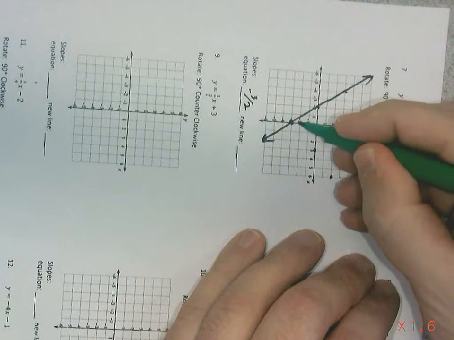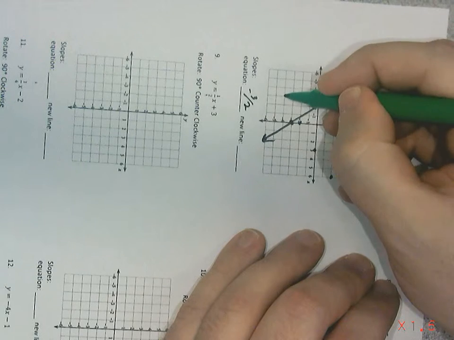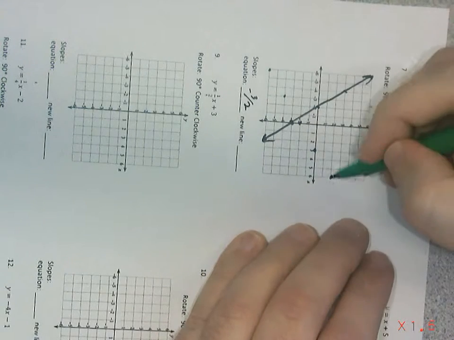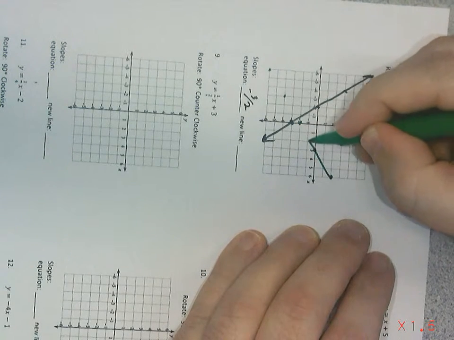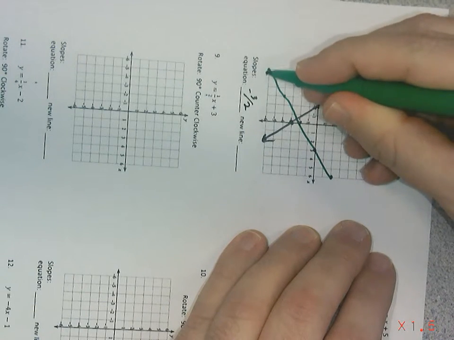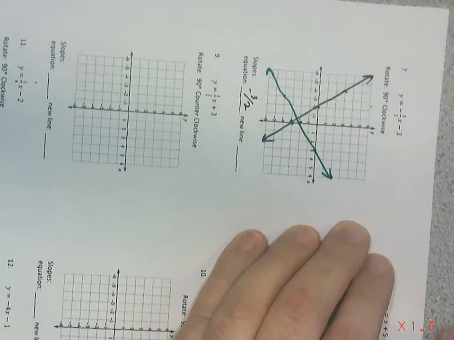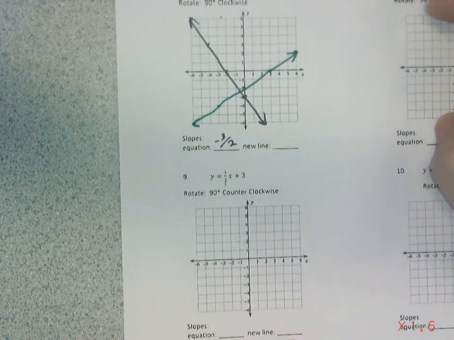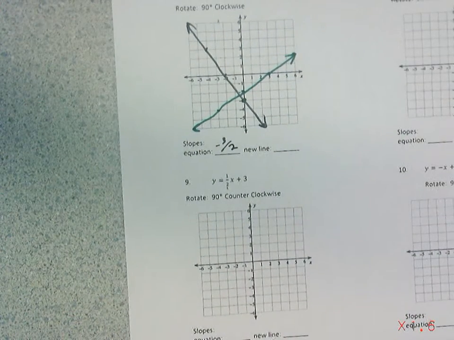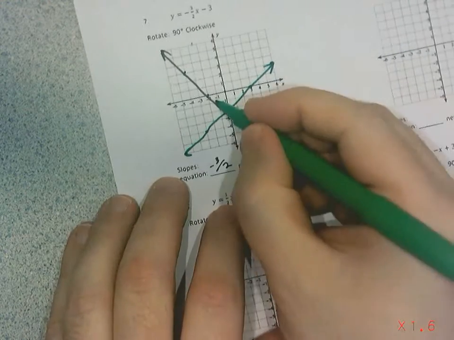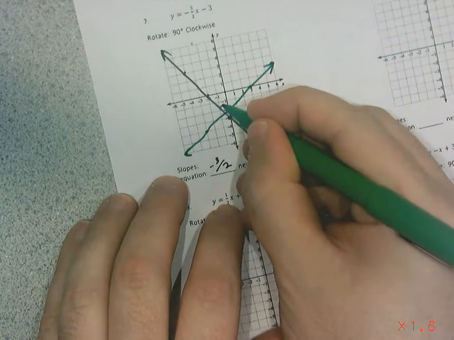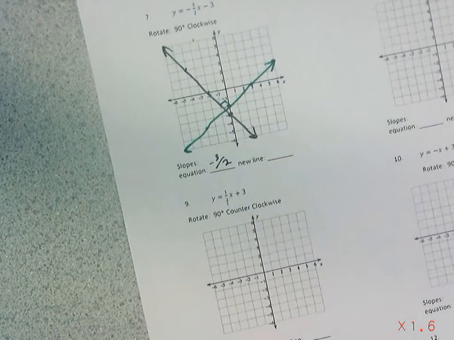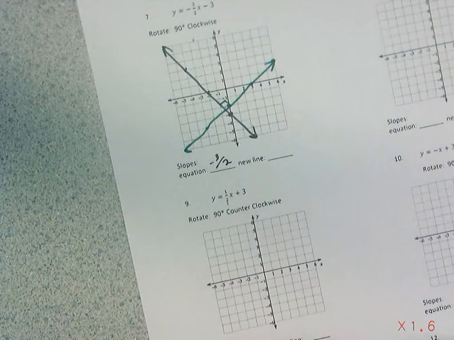Or I could go backwards, left 3 over 2. And there is my line rotated 90 degrees clockwise. And if I rotate it back, you should see, again, the key part of this is when these two lines intersect, they should be intersecting at exactly 90 degrees. Okay?